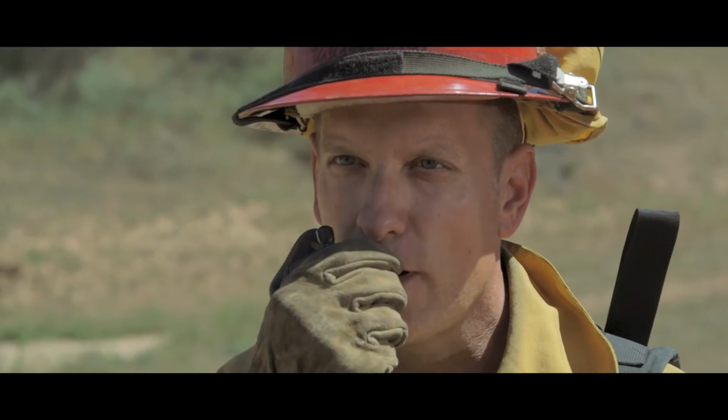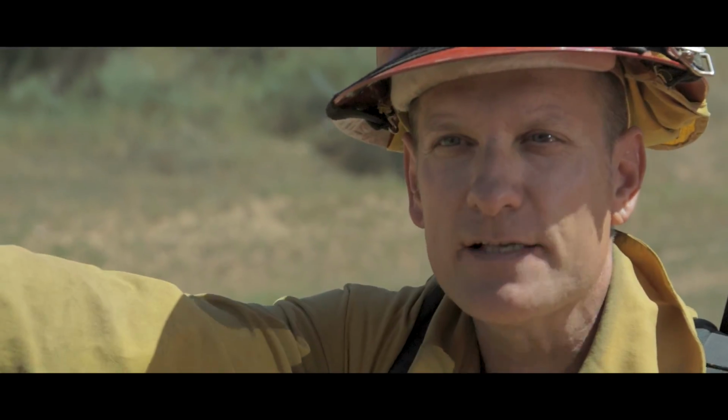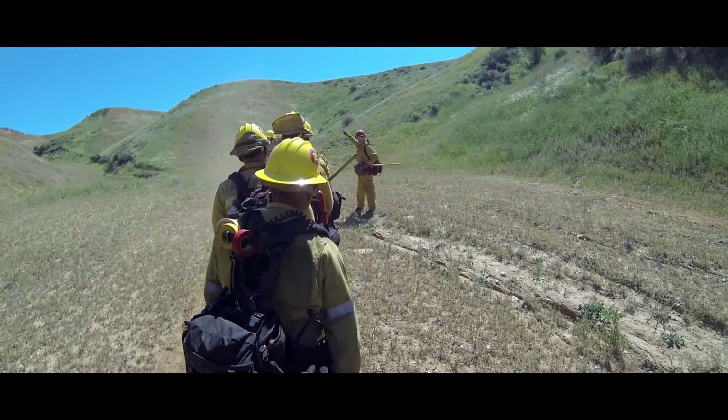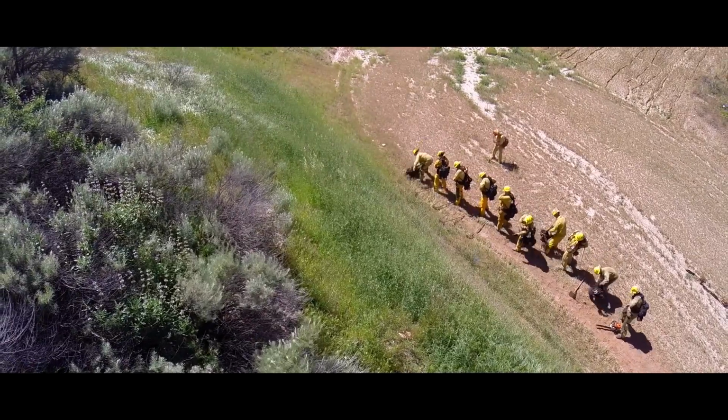We're going to go ahead and deploy up here. Crew 2, fire pass below us, behind us. We're going to have to deploy up canyon. Grab your shelters, drop your packs, drop your tools. Let's go.